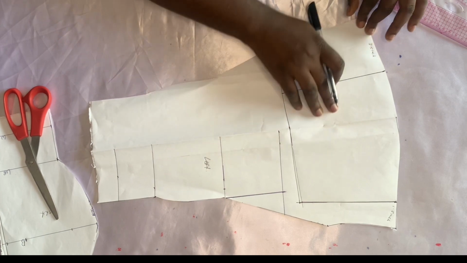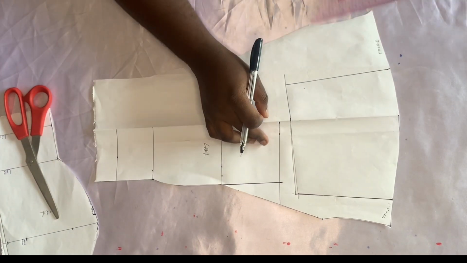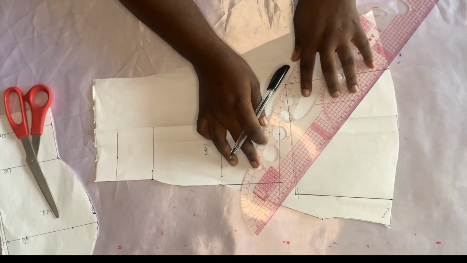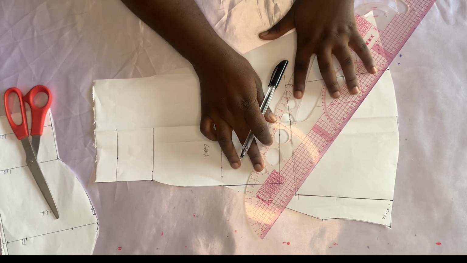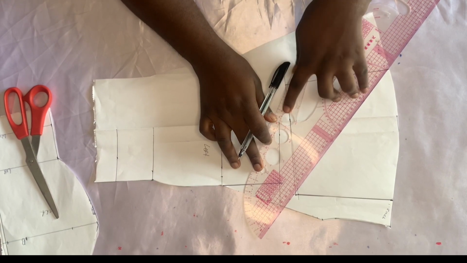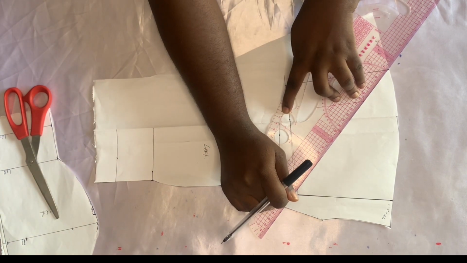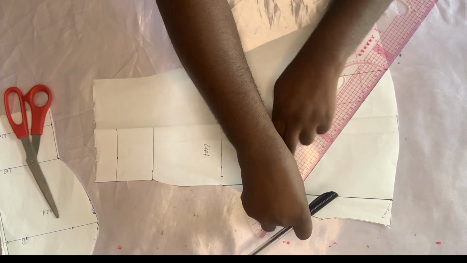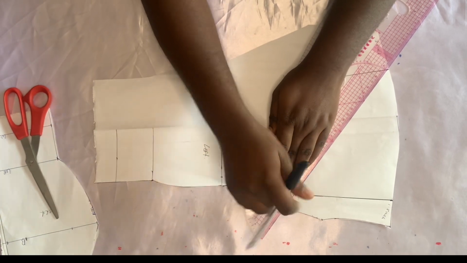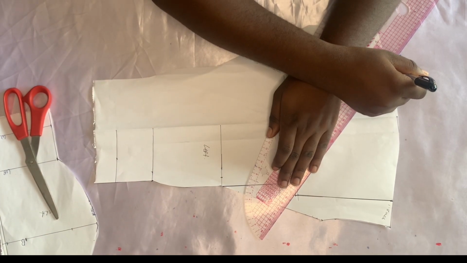When you've gotten this and you've drawn your square, you are going to draw a diagonal line to meet the 1.5 inch. Okay, so from the 3.5 inch, you are going to draw a diagonal line to meet the 1.5 inch. I'm drawing it this way.